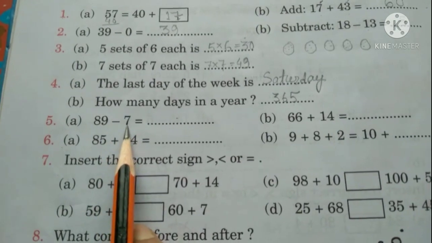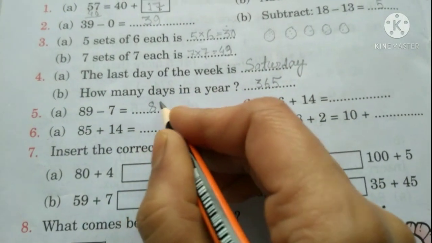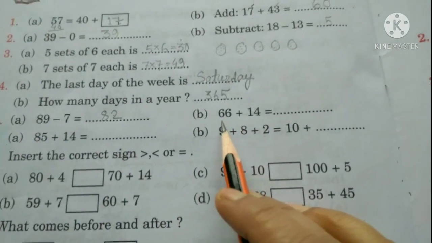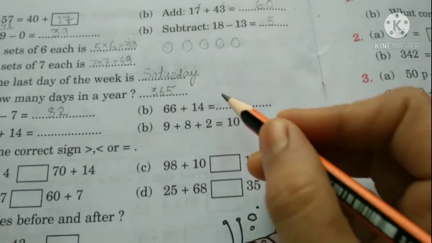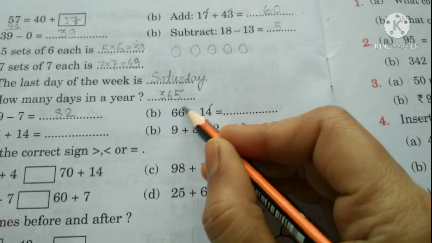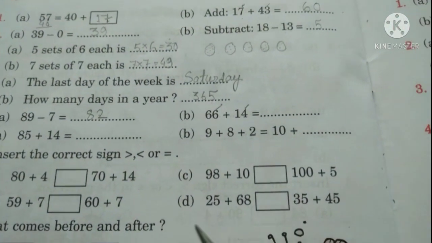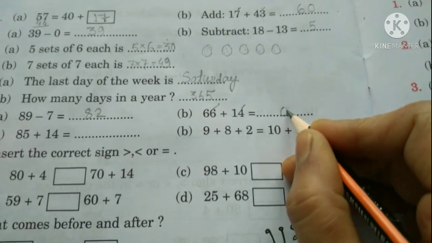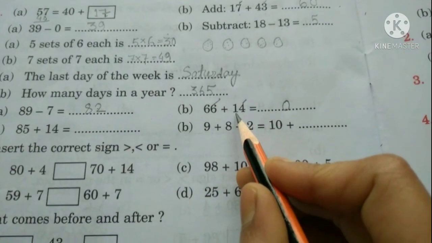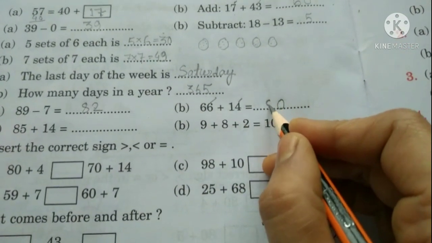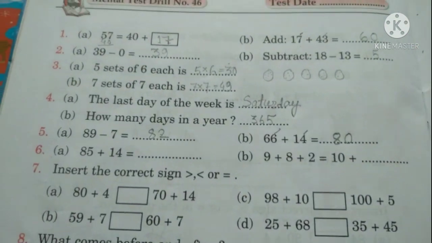Next, 5A part. 89 minus 7. 82. B part. 66 plus 4. First you will add the ones place. 6 plus 4, 10. 1 carry. 1, 1, 2. 6, 7, 8. So the answer is 80.